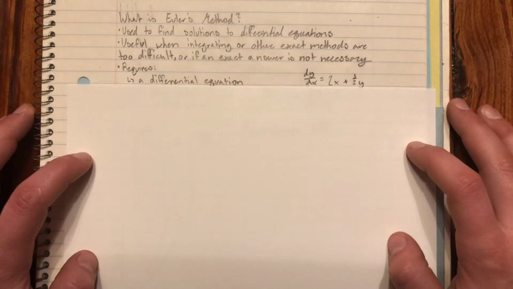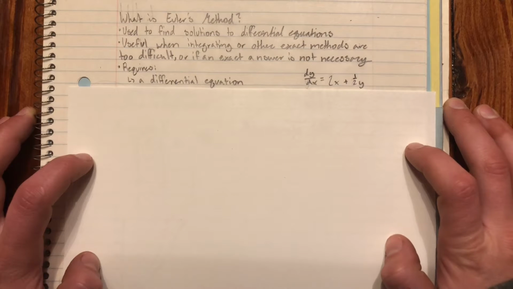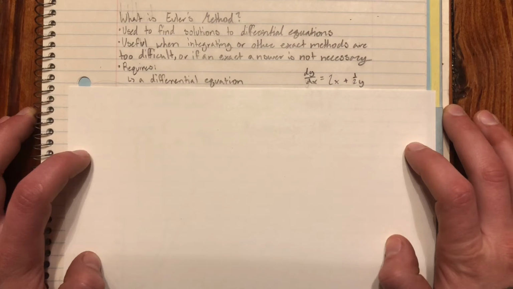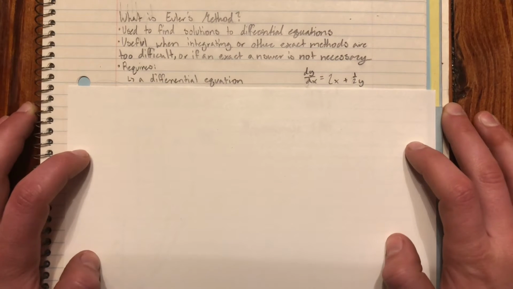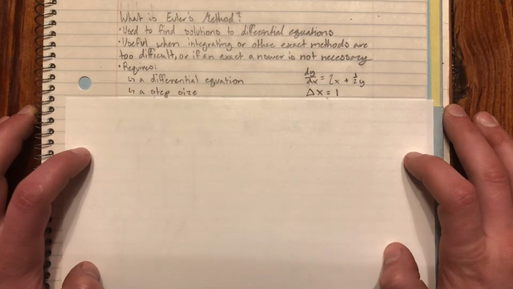Euler's method requires a few prerequisites in order to be applied. First, you need a differential equation. For example, dy/dx equals 2x plus 1/2 y. This differential equation may be written in slightly different forms, but it's important to have a rate of change and an x and y or other two variables.